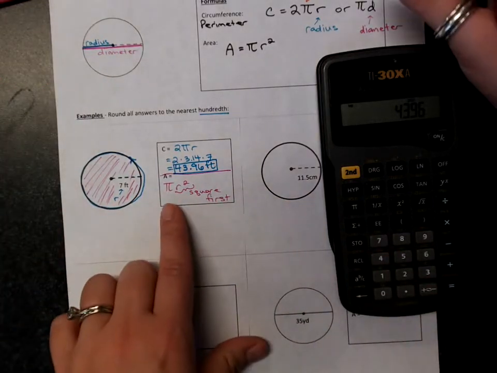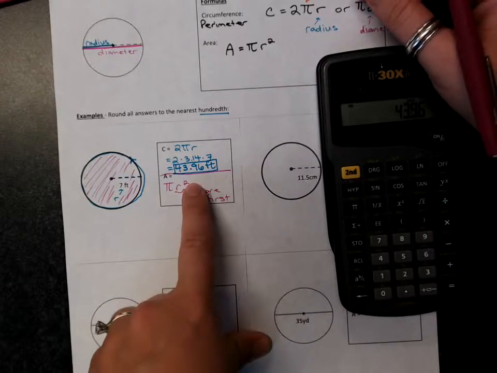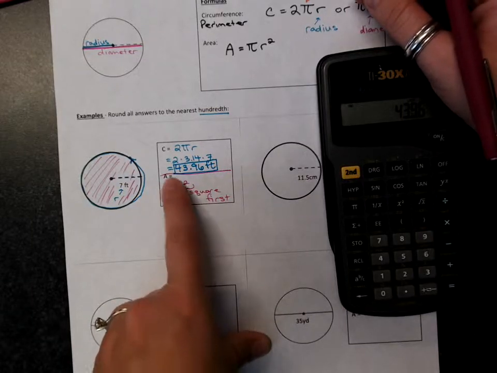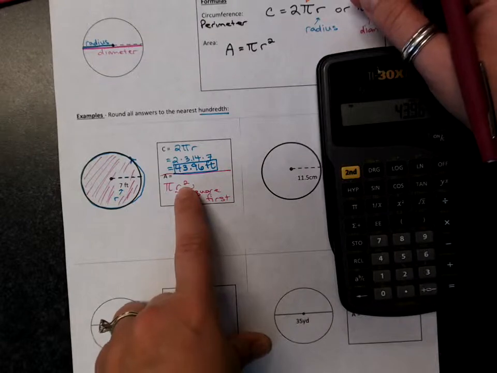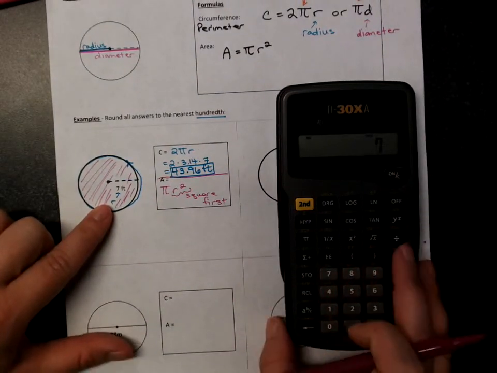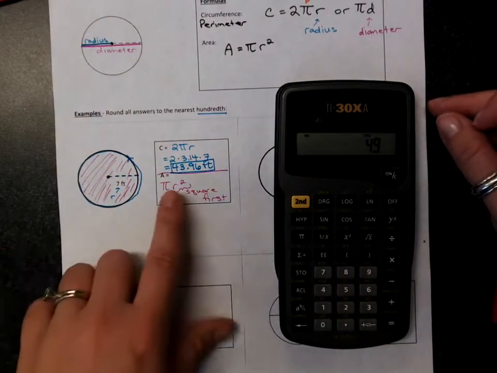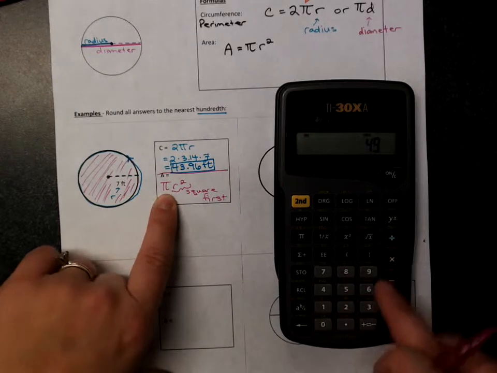So be careful on this. Students will mess this up because they type in pi r and then push the squared button, but that's going to square everything. The only thing we want squared is the radius. So you're going to type in the radius first, 7. Then you're going to square it. Then multiply by pi, so it's a little backwards.